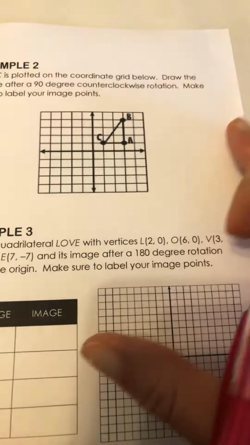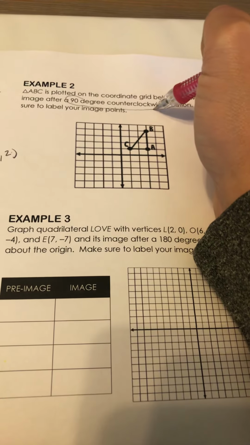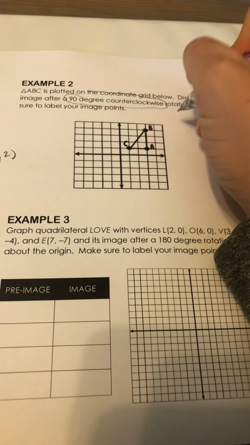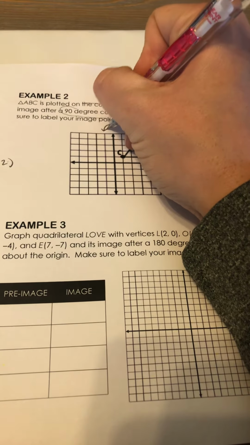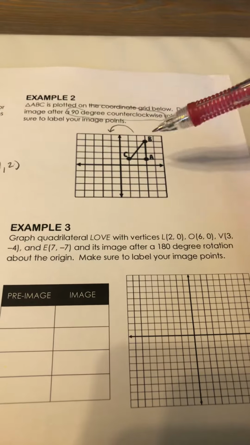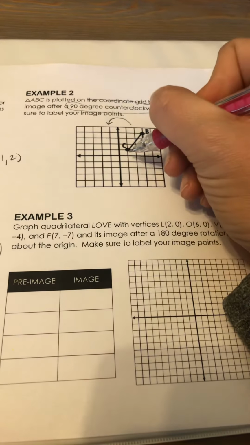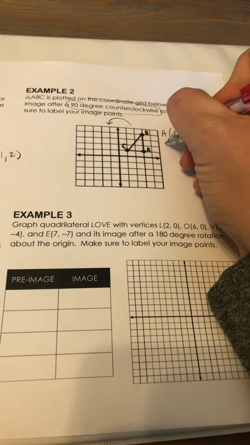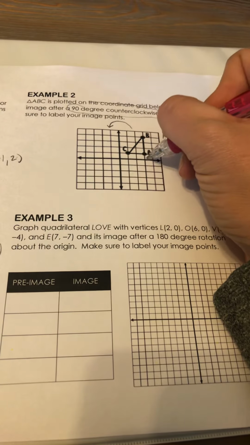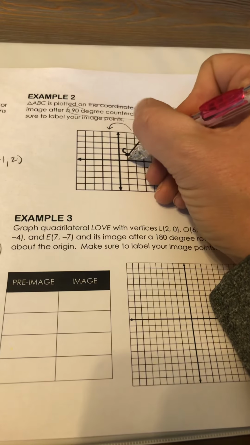So how does this work on a coordinate grid? Okay, so we have ABC, and we're going to do a 90-degree counterclockwise rotation. So counterclockwise means that we're going to start here, and we're going to go backwards to here. So this is 90 degrees. So if I take my paper, I have A, B, and C here. A is at 3, 1. B is also over 3, and it's up 1, 2, 3, 4, so 3, 4. C is at 1, 1.